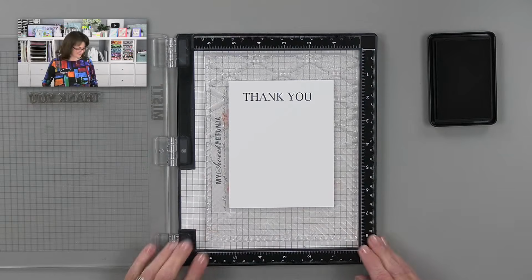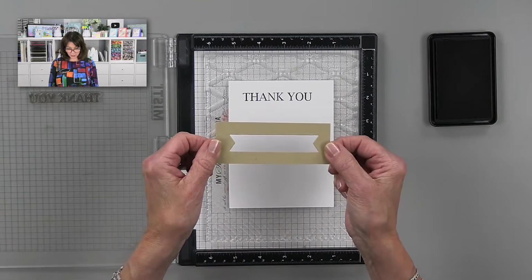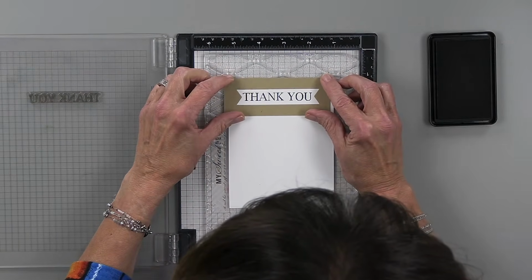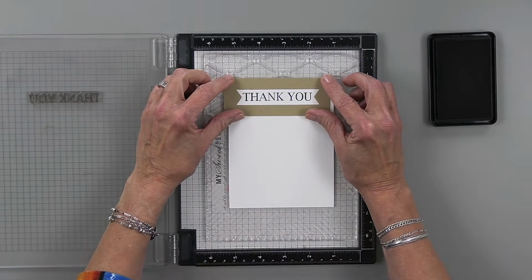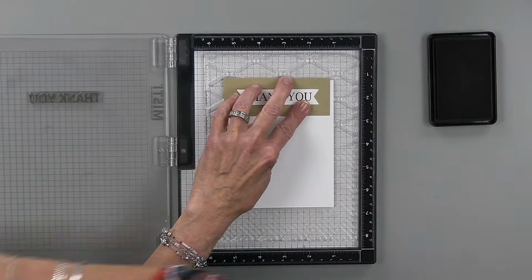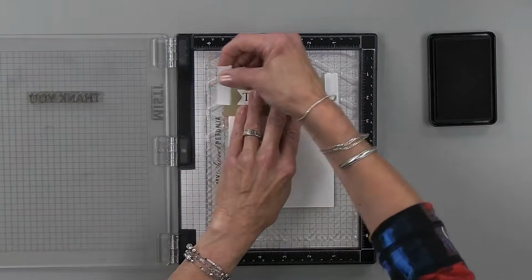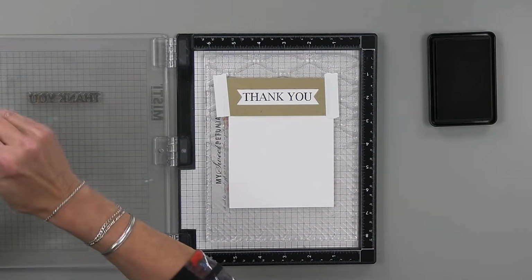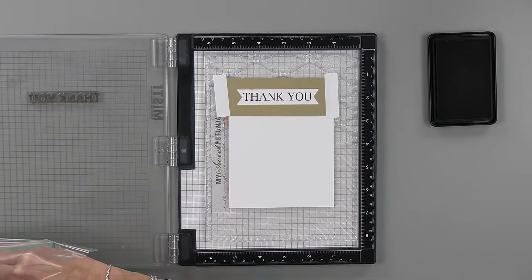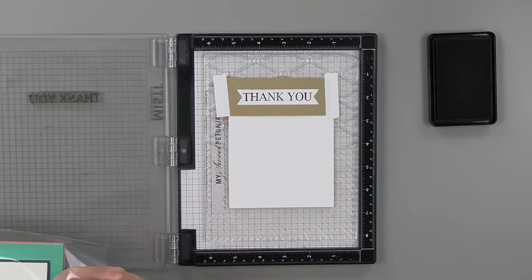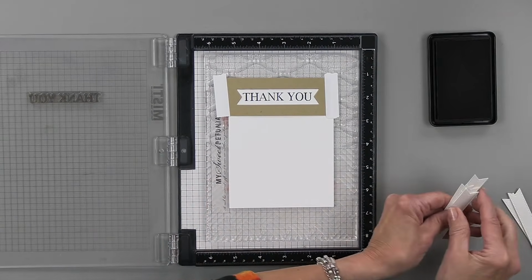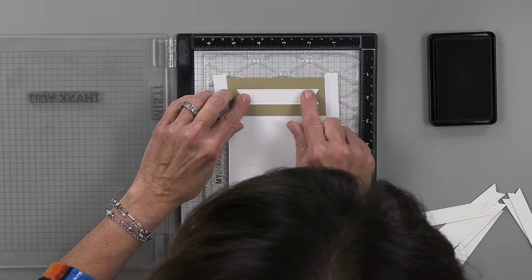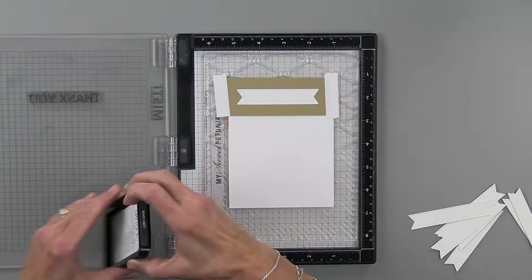But possibly. We'll see. Okay, so I'm going to take my bigger template, and I'm going to lay that on top. All right. That looks pretty good. That's where I would want it to stamp on my flags. So I'm just going to put that right there. Now, I've cut out a bunch of flags. I have a bunch of them here that I cut out. And what I'm going to do is I'm just going to pop one of these into that hole like this. Just pop it in there. And now I'm going to stamp it.